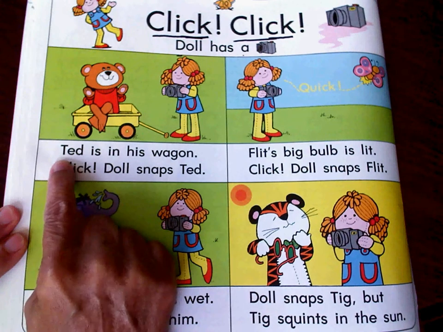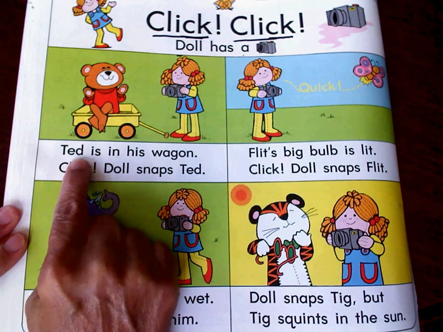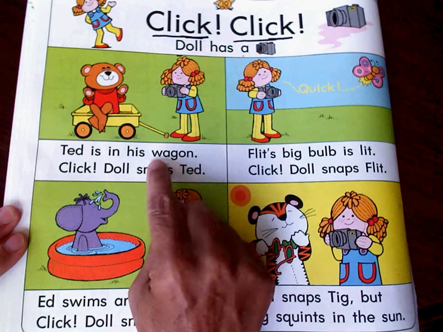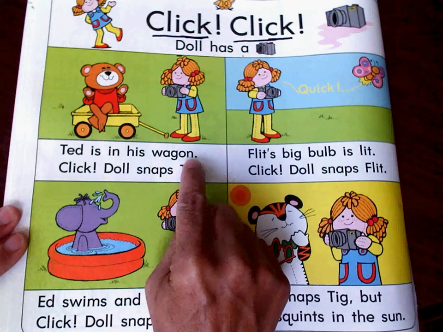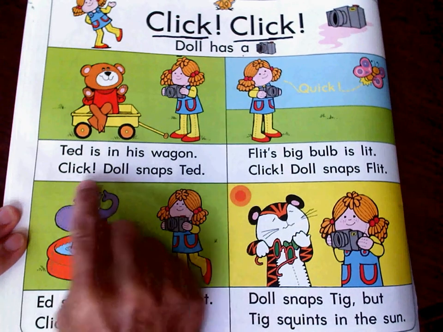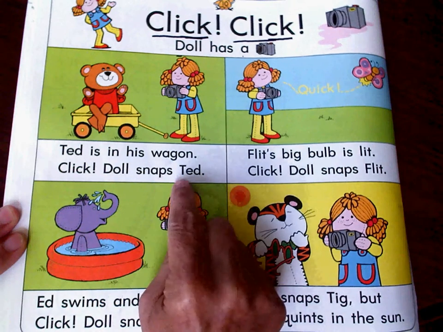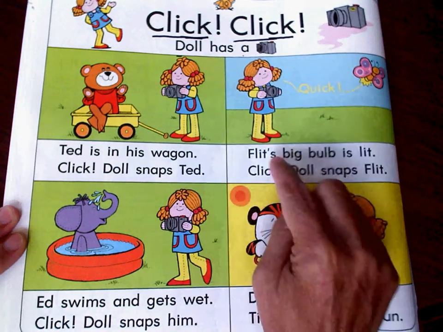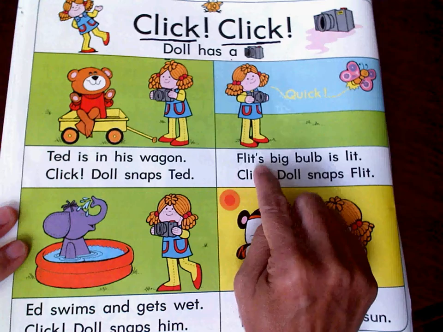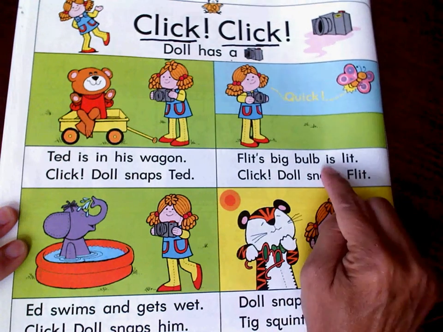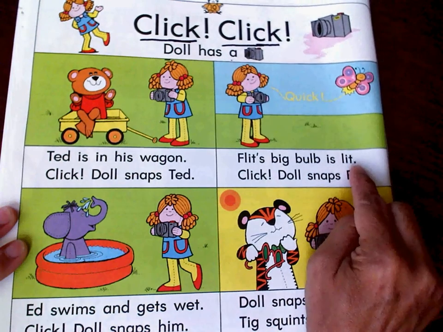Let's read together. Ted is in his wagon. Click. Doll snaps Ted. Flit's big bulb is lit.